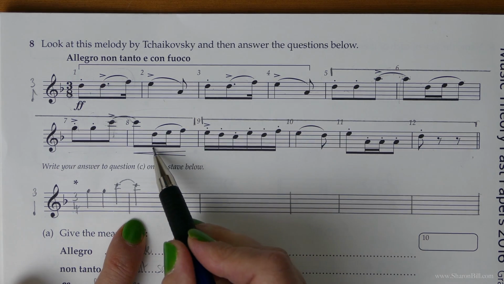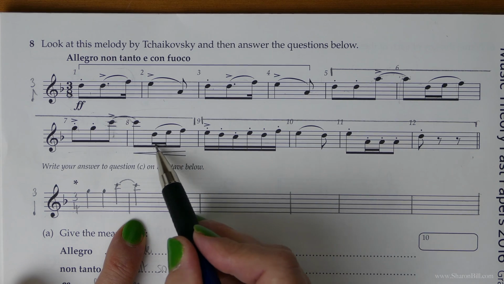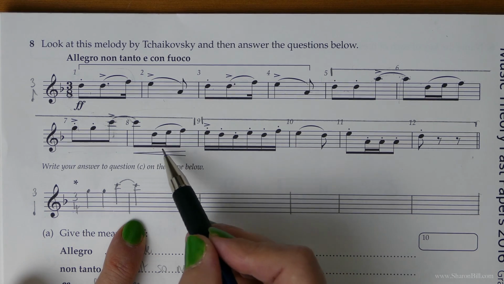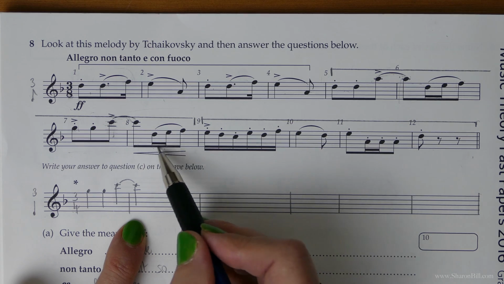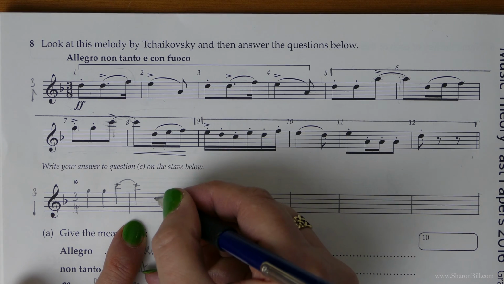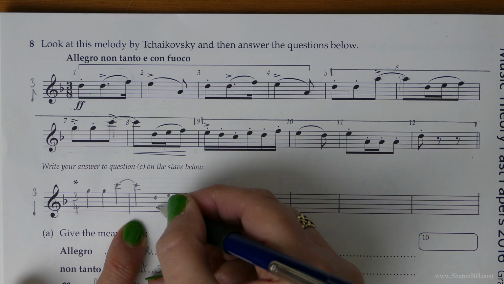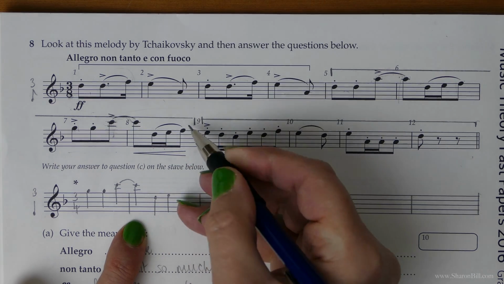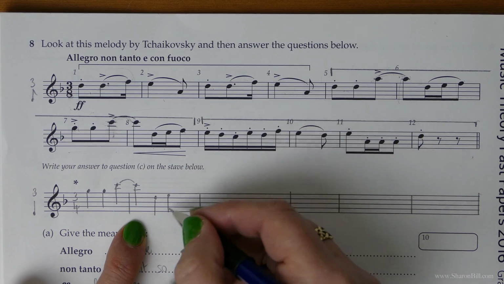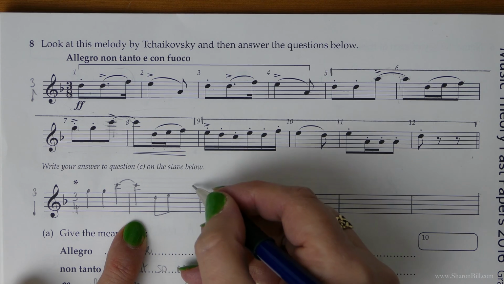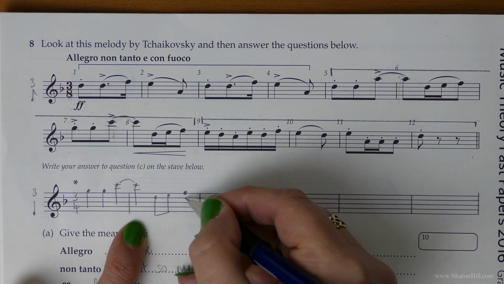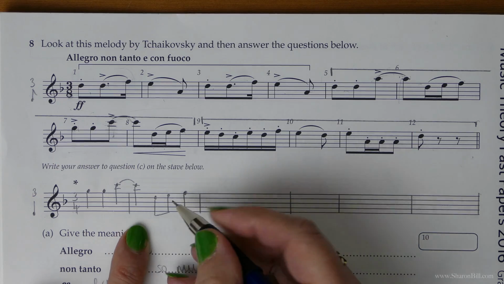And then here we've got 2 semiquavers, which become twice the value. They become quavers, so we've gone from 16ths to 8ths. So they can be joined together, but this one is doubled to a crotchet, so that won't be part of that. That's now a quarter note. So only those two require a beam.